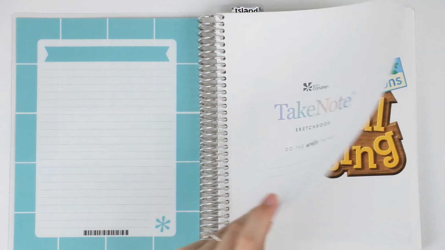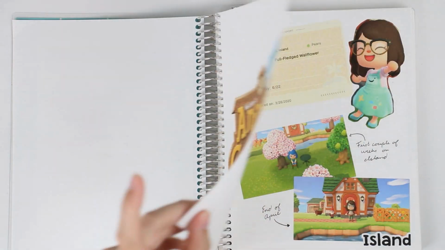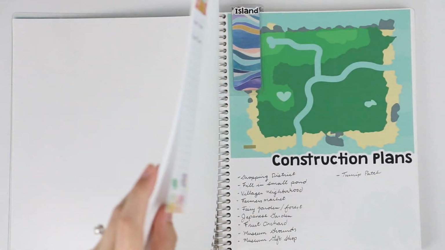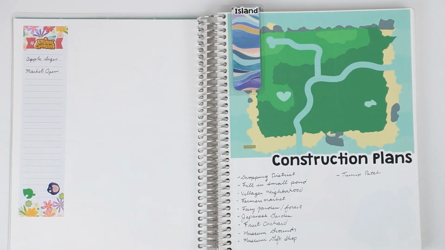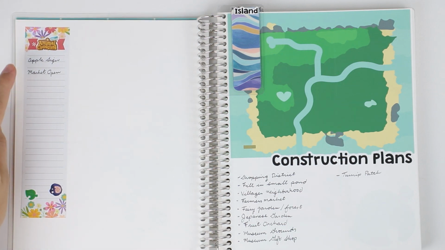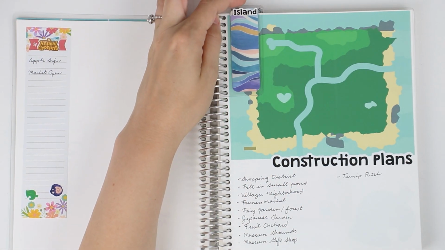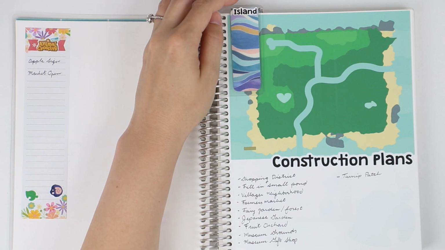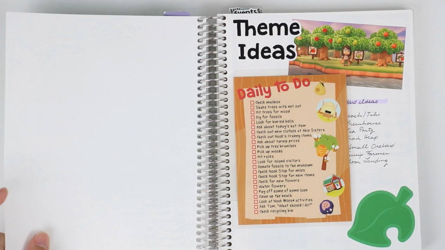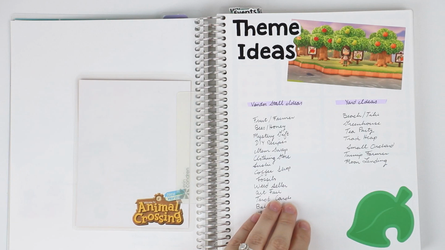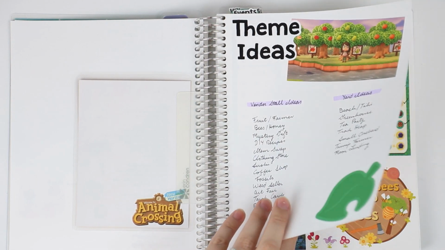So I haven't really done anything in the front since showing you guys the setup video. A lot of this is the same. I have this little sticky note over here of things I need to put in my island, and it's a good thing I have these because I completely forgot that I need to do that. So my little tabs are working really great for dividing the sections. I have my daily to-do list, those theme ideas for different stalls and yards.